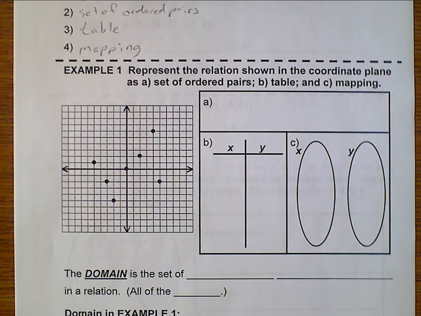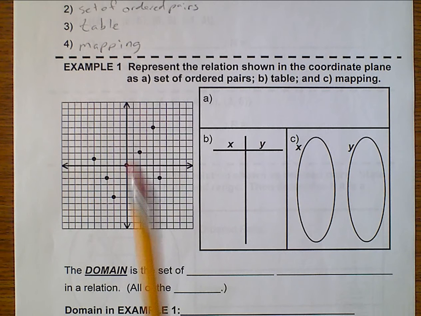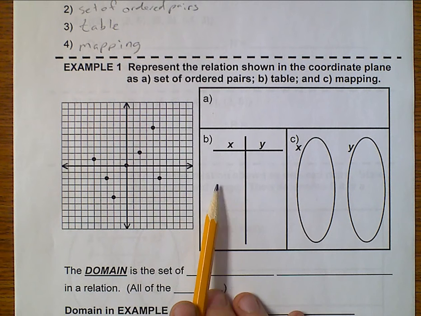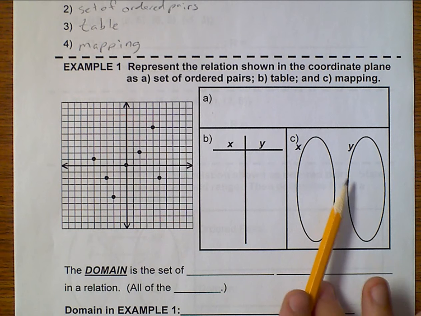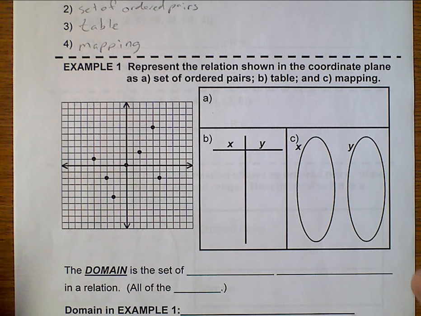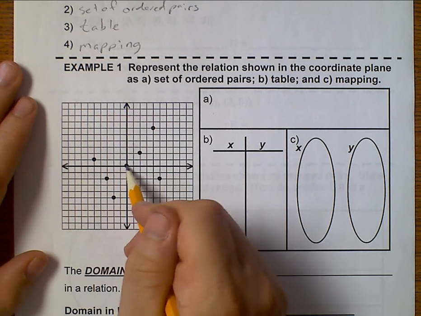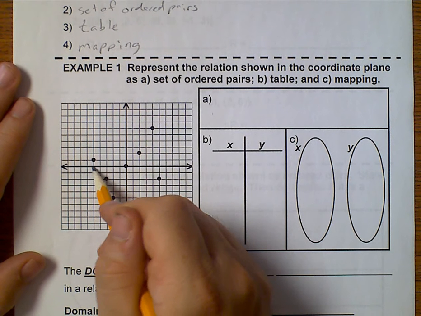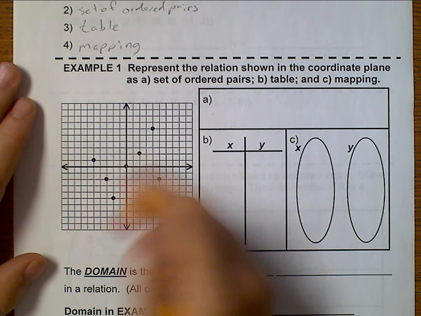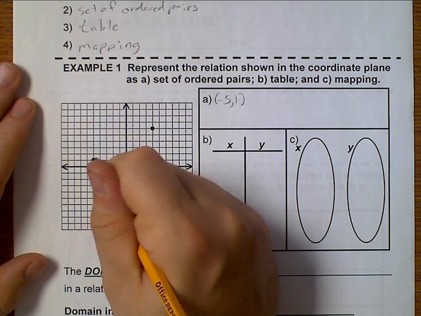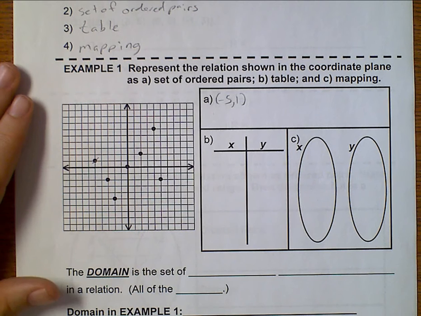In example number 1, they've given us a graph on the coordinate plane, and we need to list them as a set of ordered pairs, a table, and mapping. Well, let's do the ordered pairs first. And I always like to work left to right, so I'm going to say this is my first point. And it is located at negative 5, 1. I'm going to put a mark through it so I know I've got that one.